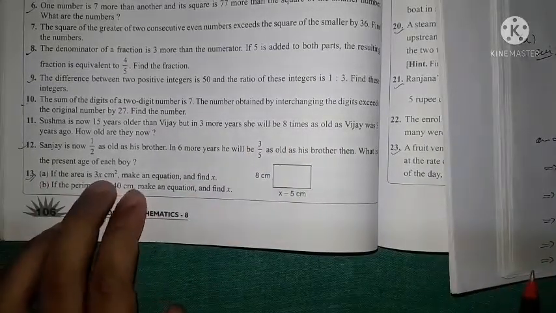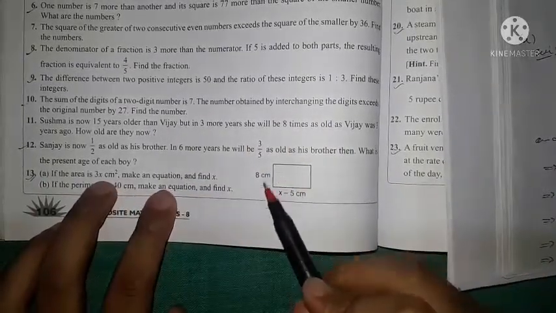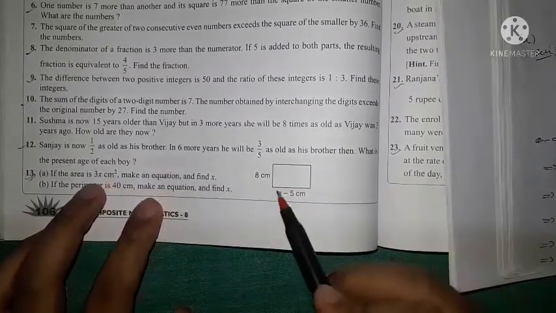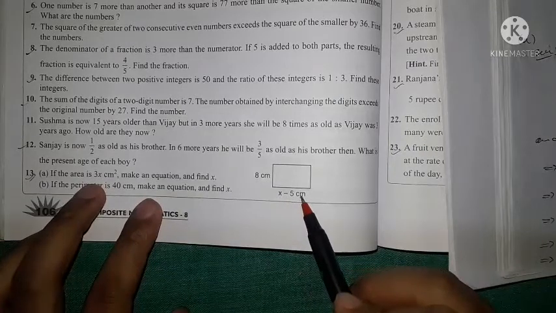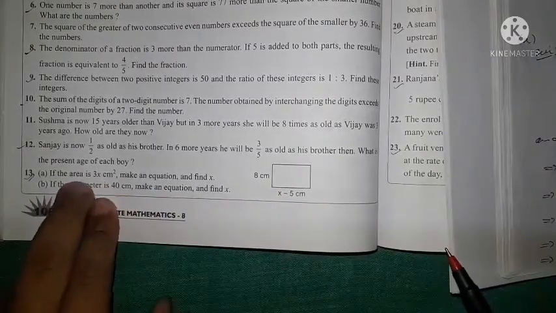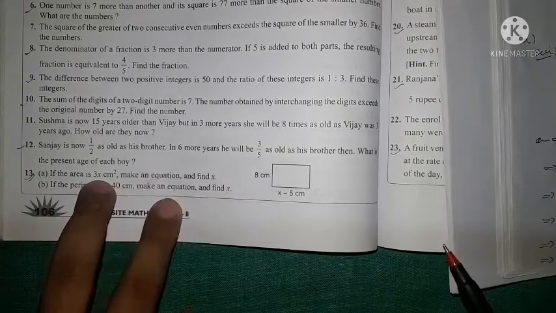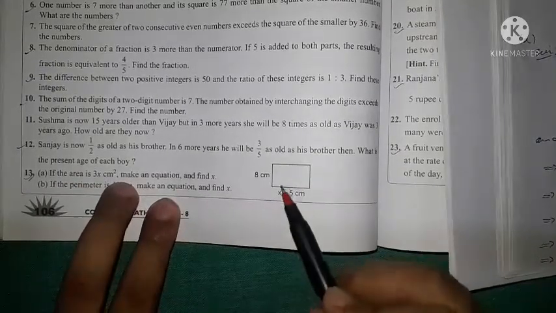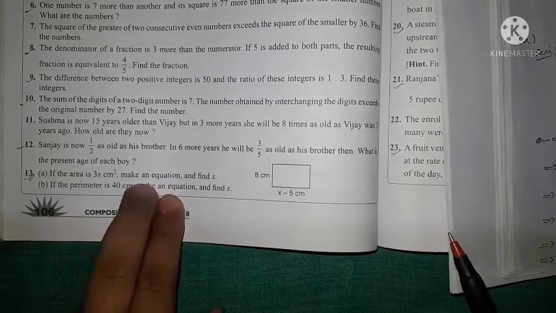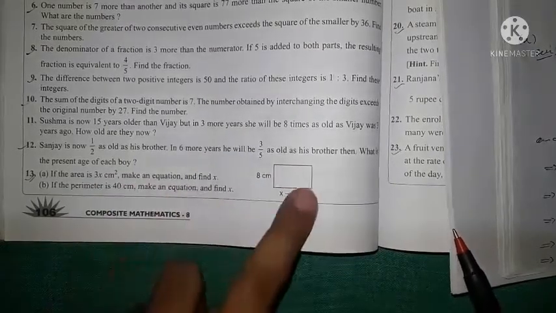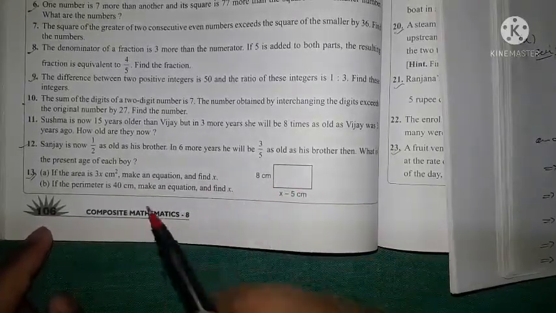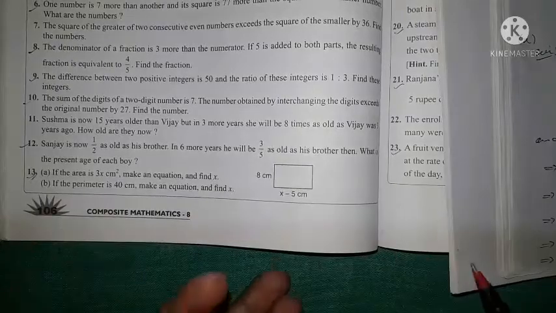If the area is... a diagram is given, that means a diagram of a rectangle. As we can see, the length is x minus 5 centimeter and the breadth is 8 centimeter. In the question it is given, if the area of this rectangle is 3x, that is thrice x centimeter square, make an equation and find the value of x. That means we need to find the value of x of this rectangle if the area is thrice x centimeter square.